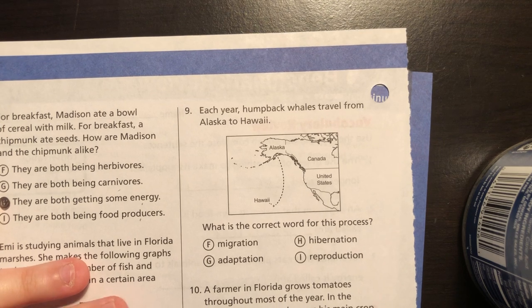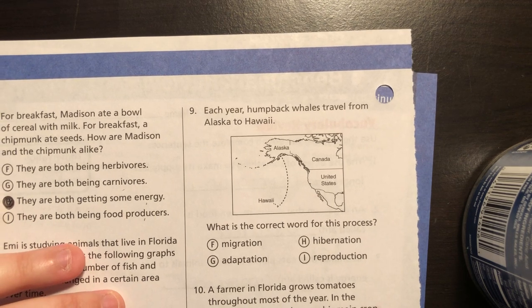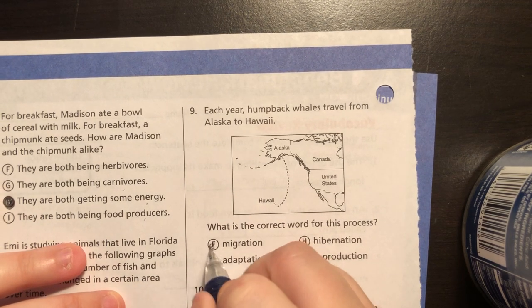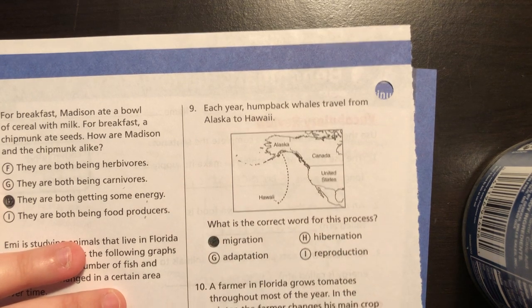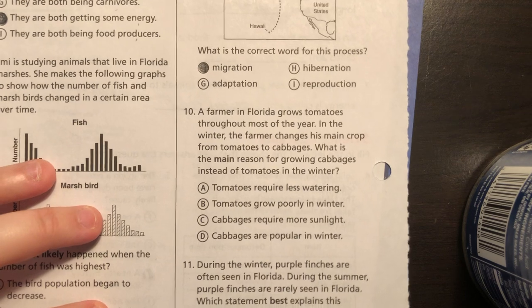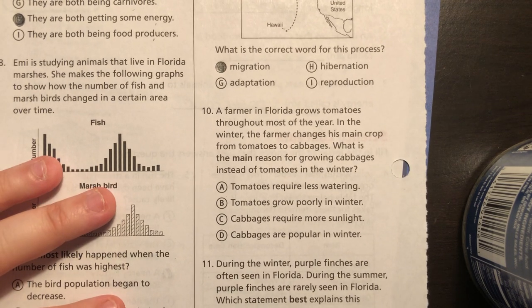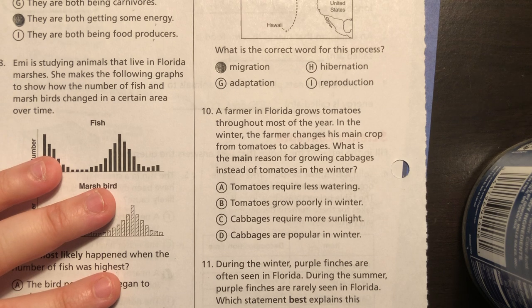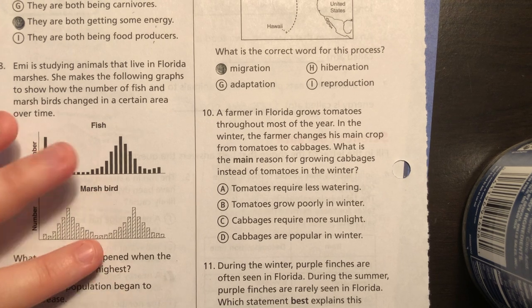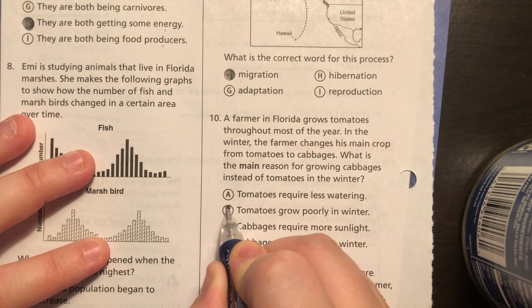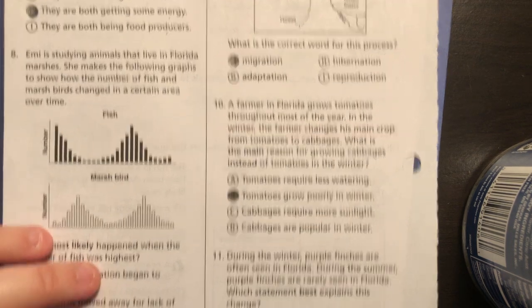Each year, humpback whales travel from Alaska to Hawaii. What is the correct word for this process? When they move in certain parts of the year, that's called migration. They look for warmer weather, especially to breed, have their young. Number 10, a farmer in Florida grows tomatoes throughout most of the year. In the winter, the farmer changes his main crop from tomatoes to cabbages. What is the main reason for growing cabbages instead of tomatoes in the winter? Well, that might be because tomatoes grow poorly in the winter, so he has to switch to something else that's going to survive it, and that would be cabbage.